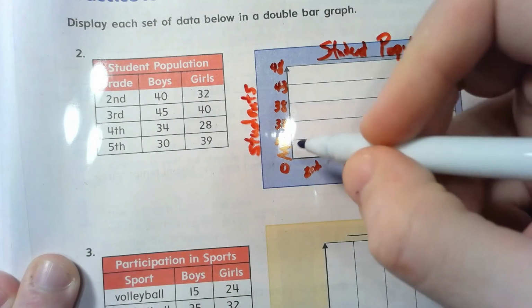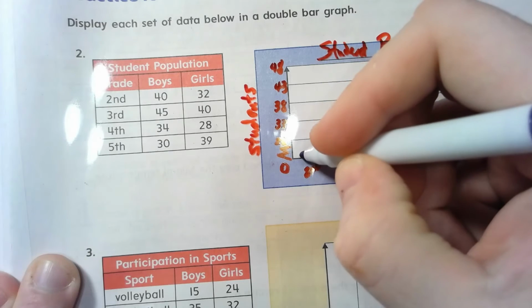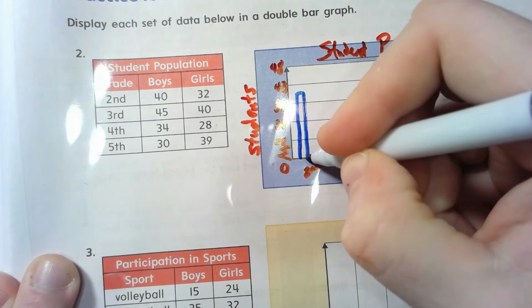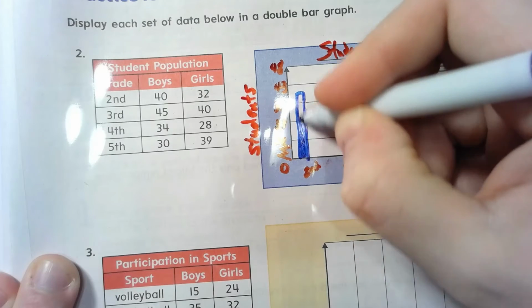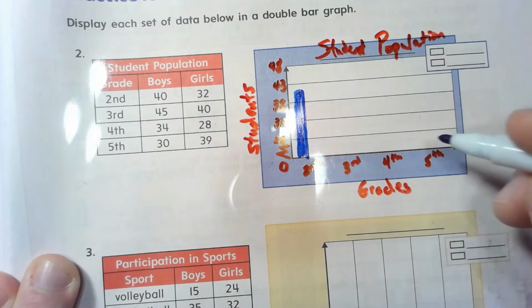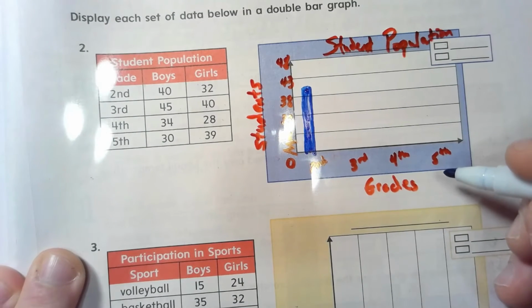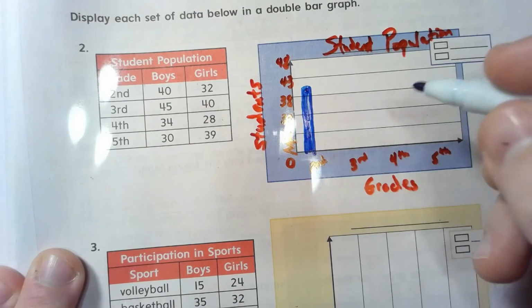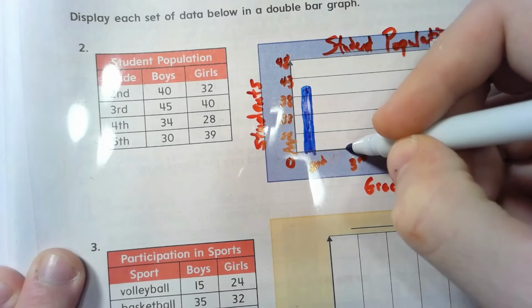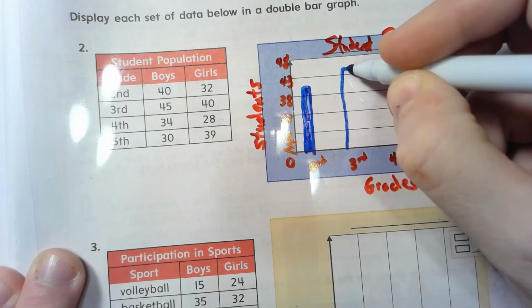So the boys in 2nd grade were 40. So I'm going to make a little bar. This is actually bluish color. A little bar here that's going to be for the boys. For 2nd grade, now notice that I didn't go all the way up to 43. I'm going to have to approximate. I'm trying to go to 40, so it's somewhere between 38 and 43. For 3rd grade, they were 45. So again, I'm going to have to approximate.